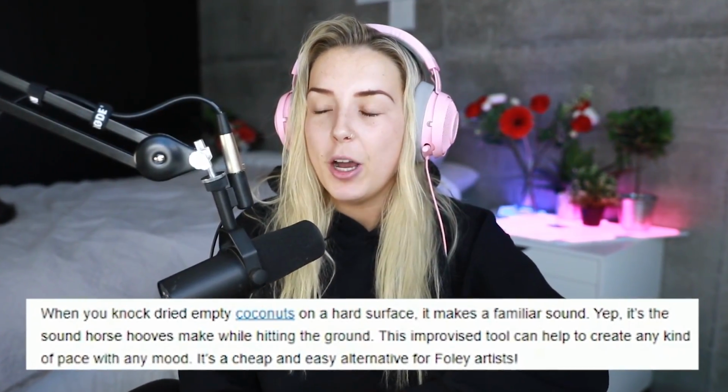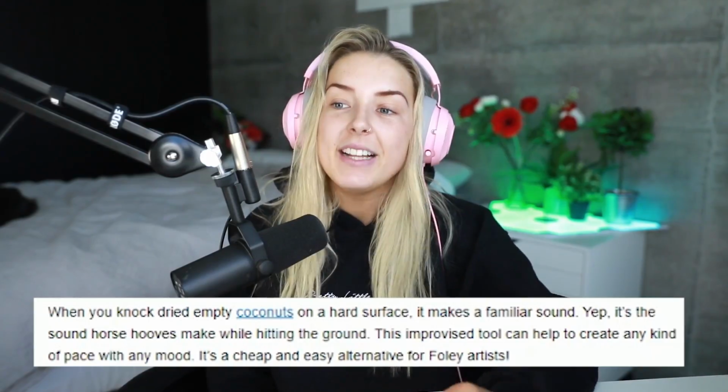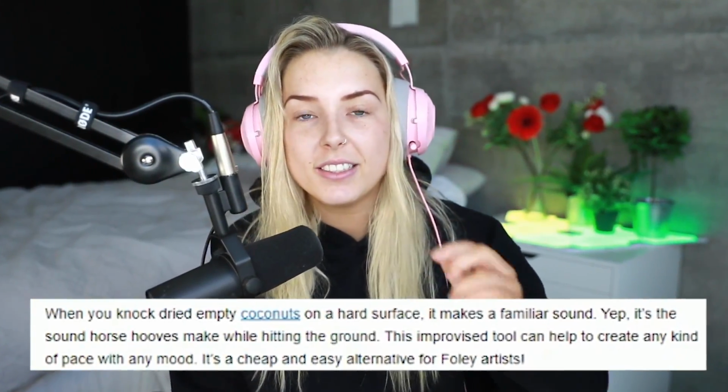This improvised tool can help to create any kind of pace with any movement. It's a cheap and easy alternative for Foley artists. There's a lot of scenes in a horse movie. You've got to make a lot of different types of sounds. Are they walking fast? Are they walking slow?